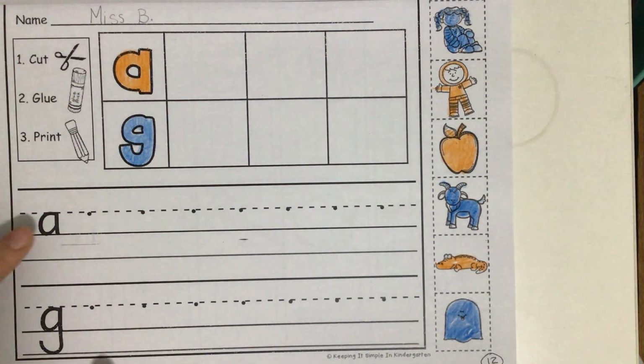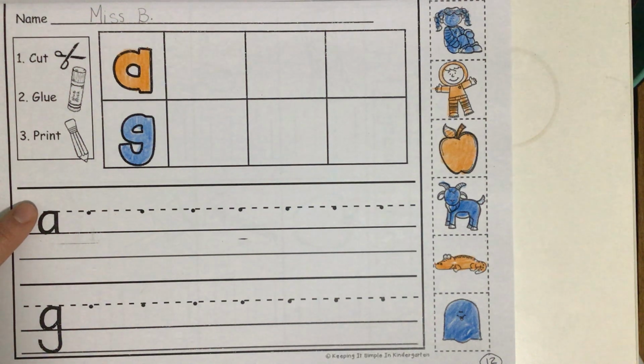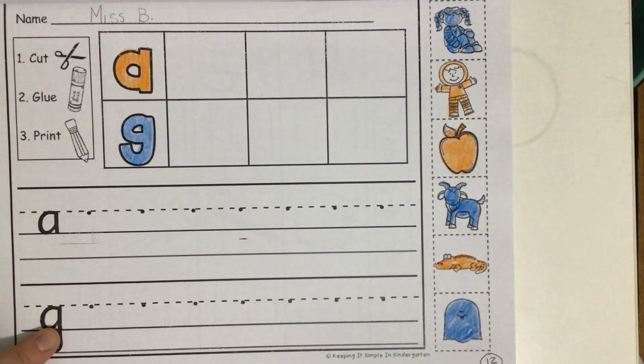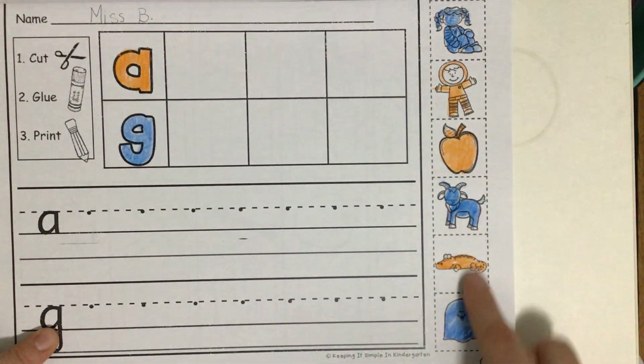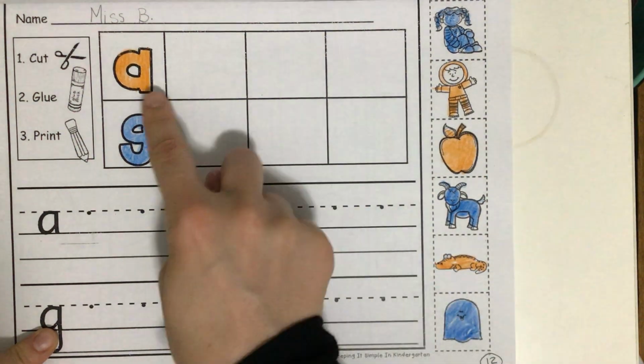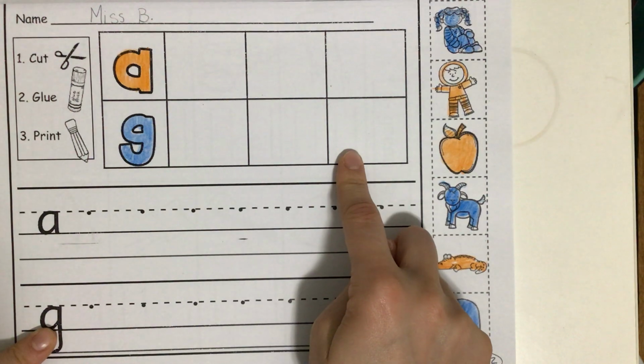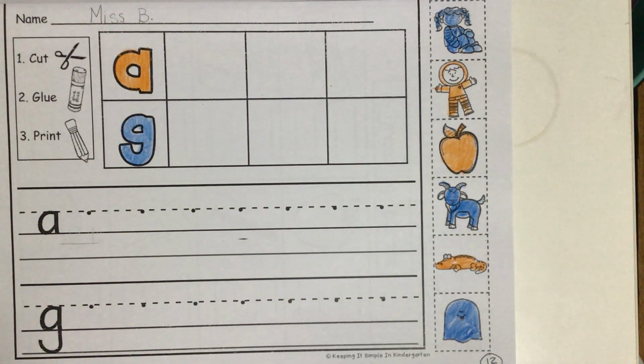Great job. So we're going to practice writing the lowercase letter A and G together. And then when we're finished, I'll give you some time to cut out those pictures and glue them where they belong. Go ahead and pick up your pencil for me. The first letter that we're going to practice writing together is A.